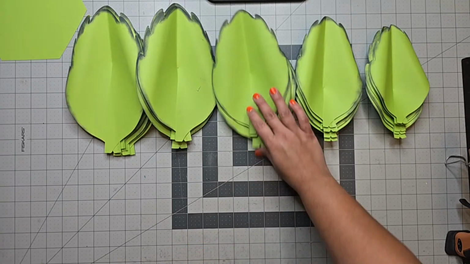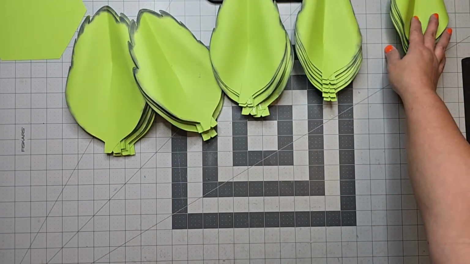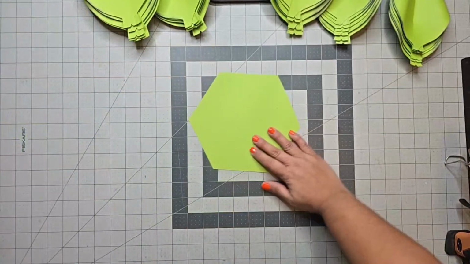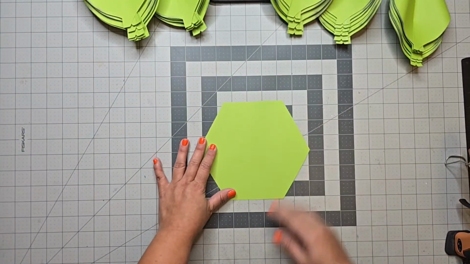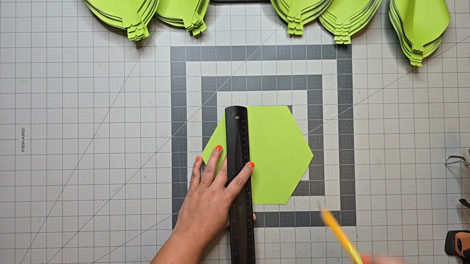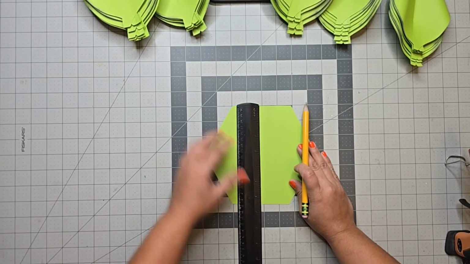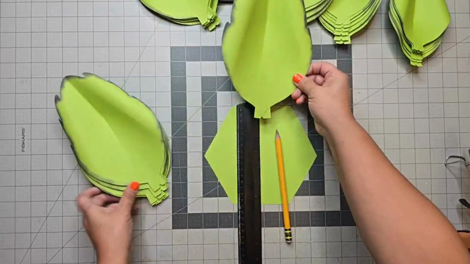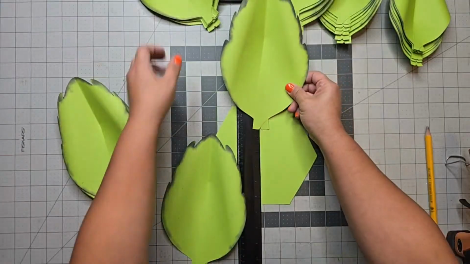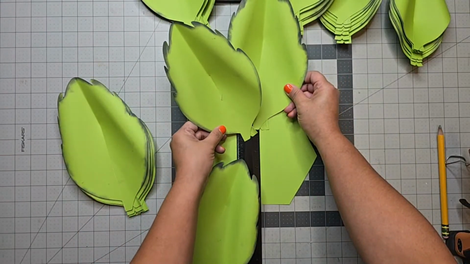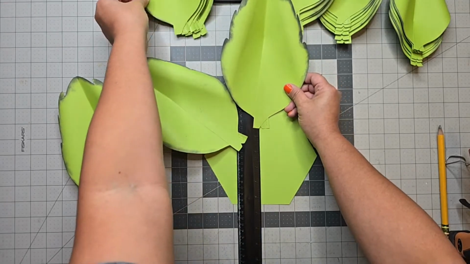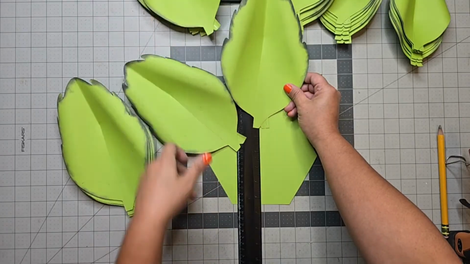Alrighty, guys. So now that all of our petals are assembled, we get to the fun part. This is where our flower begins to come together with all the petals being added to the base. So we are using the 6.5 inch hexagon base. And we need to determine how far petal 8 should be placed onto our base. I think we'll do 1.5 inches. Yeah, 1.5 inches will work.